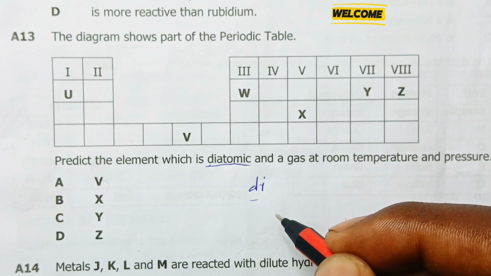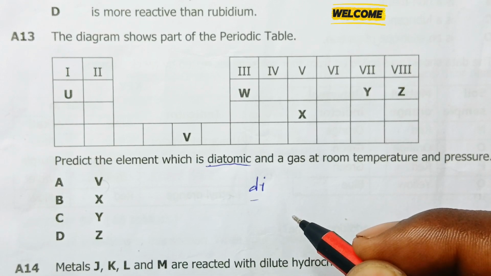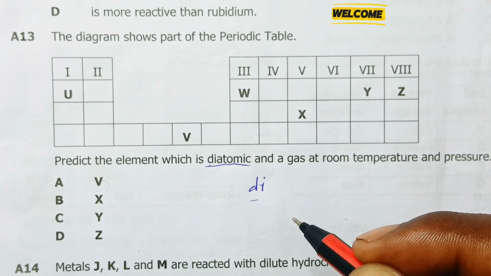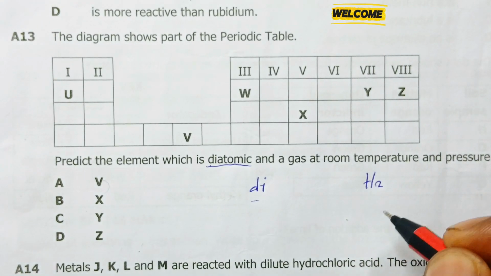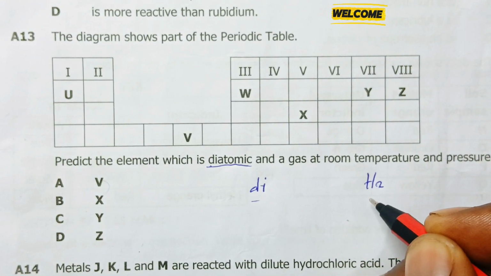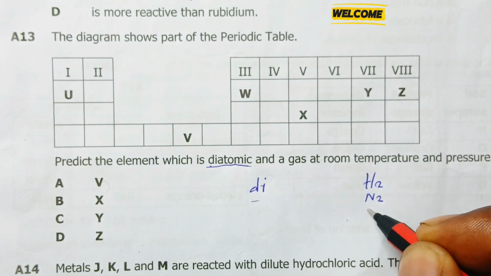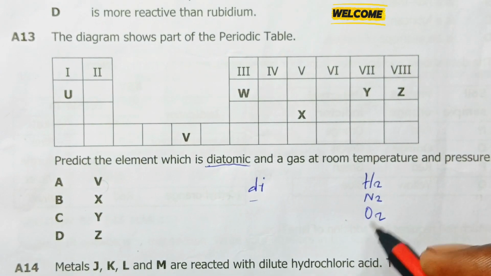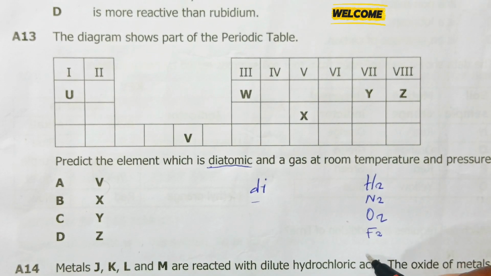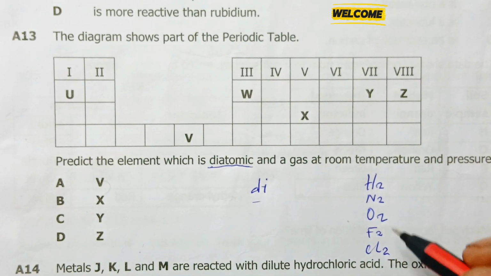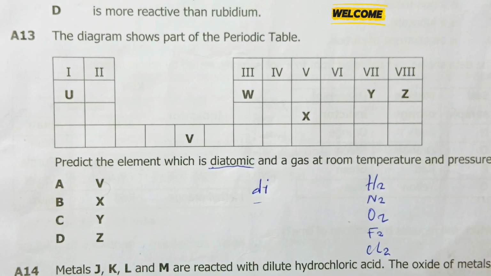So elements that are diatomic gases at room temperature include hydrogen, H2, nitrogen, N2, oxygen, O2, fluorine, F2, and chlorine, Cl2. These are all diatomic.